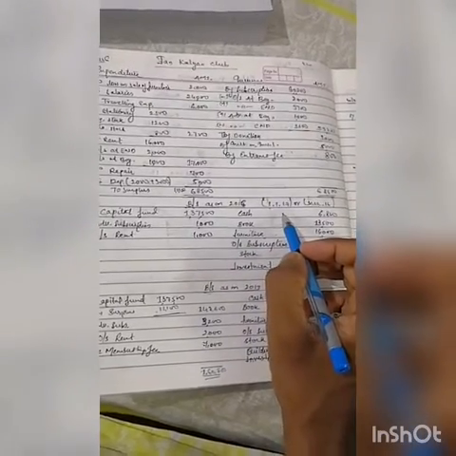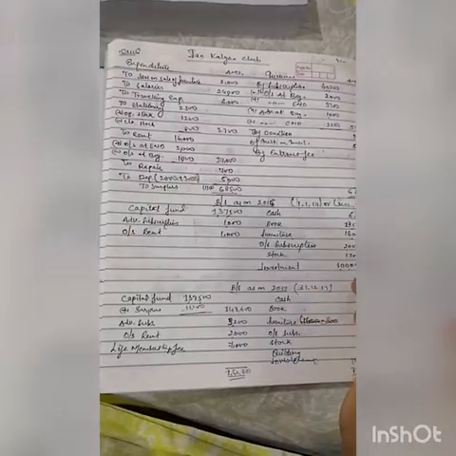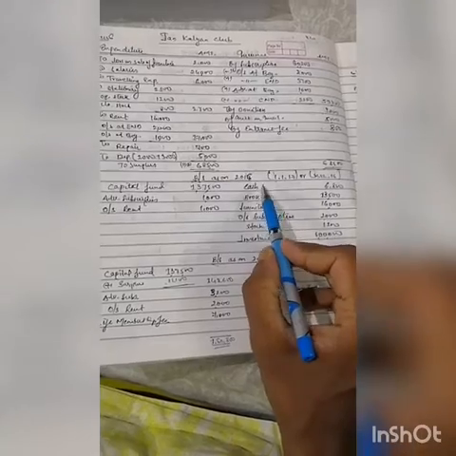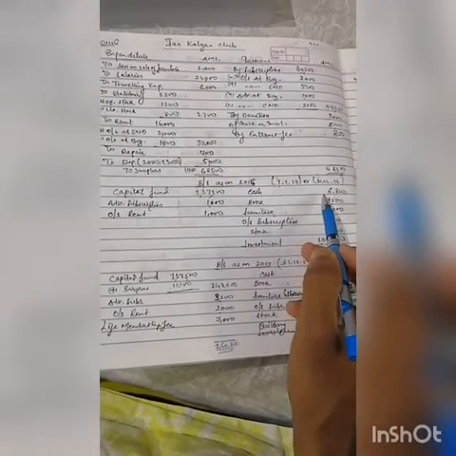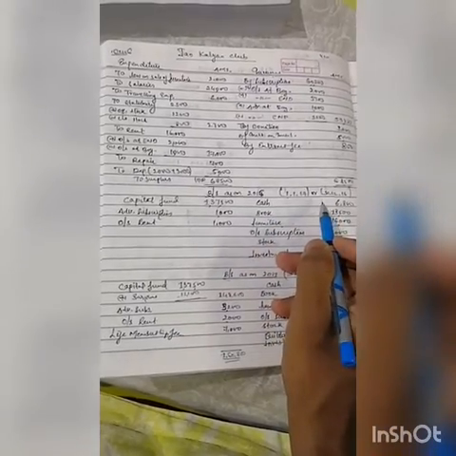So in our question I have told you, please see the book. Now I am telling you the solution. The opening cash is 6800. So I have first written it in this opening cash.